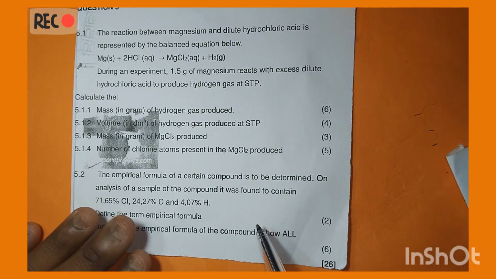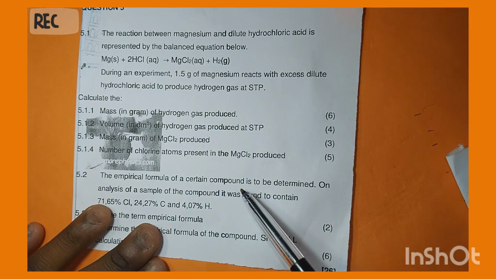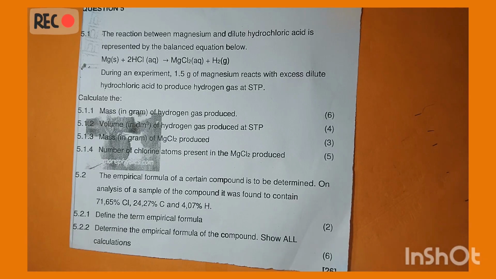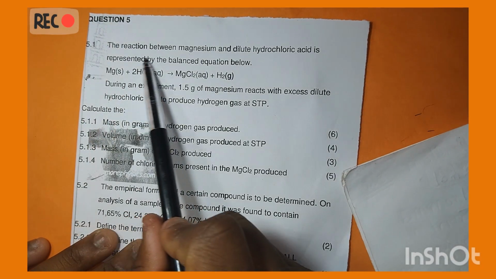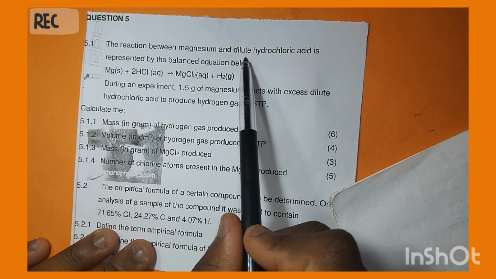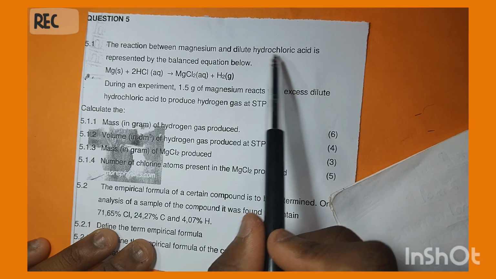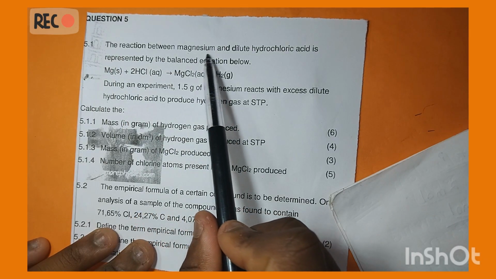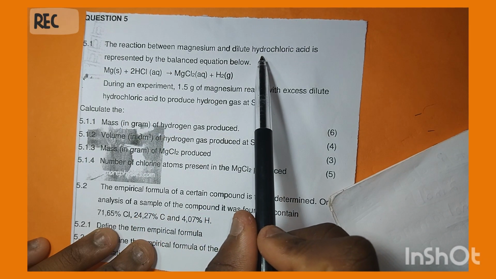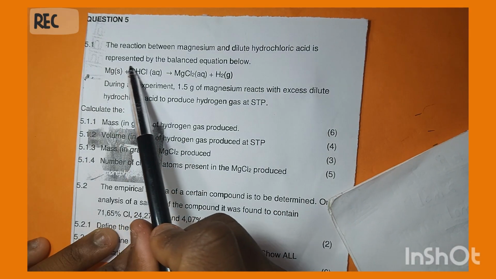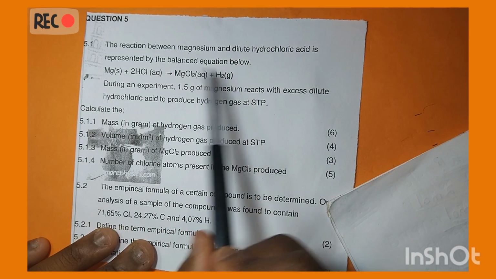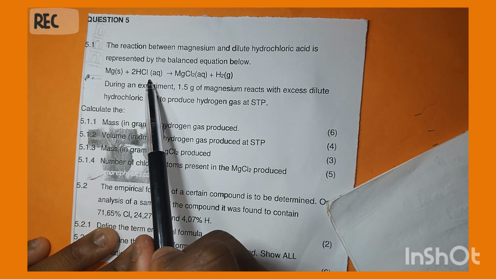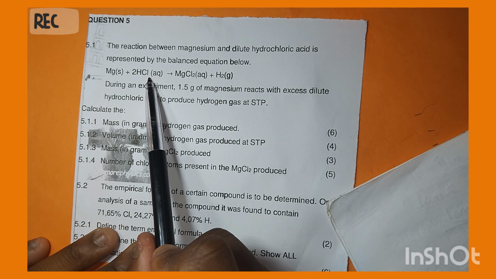Now this question, I don't have its memo, but because I trust myself, I will do it with you guys. So this is how it goes. They tell you that the reaction between magnesium and dilute hydrochloric acid is represented by the balanced equation below. So this is a balanced equation of magnesium and dilute hydrochloric acid.